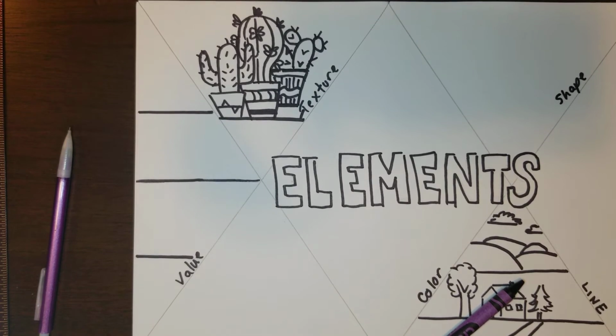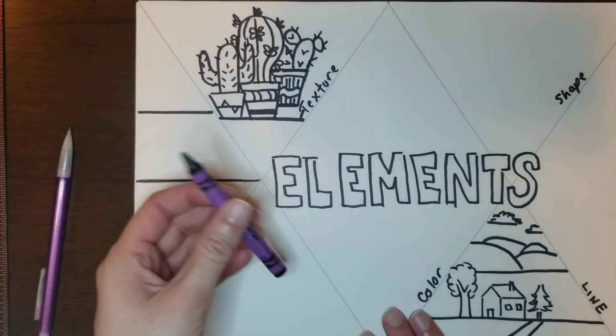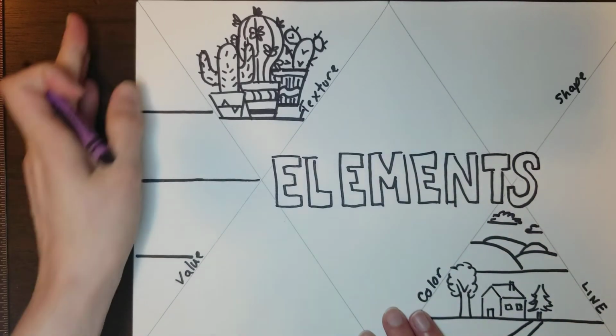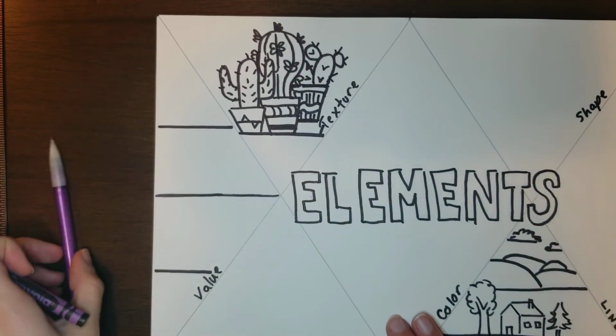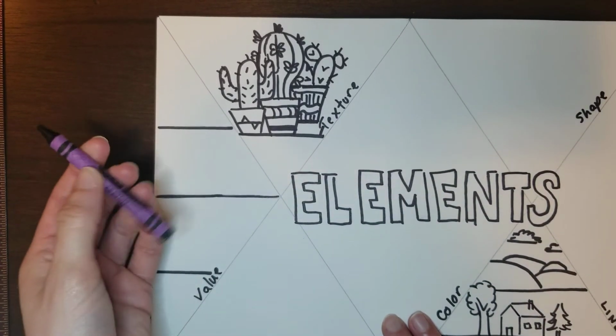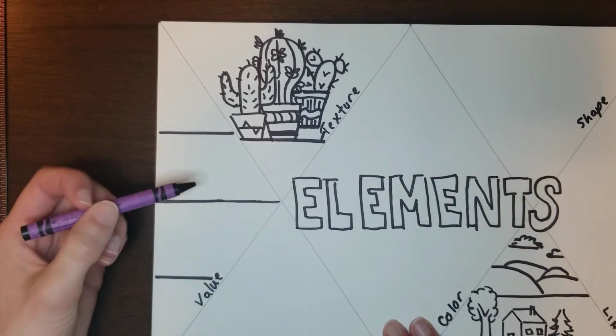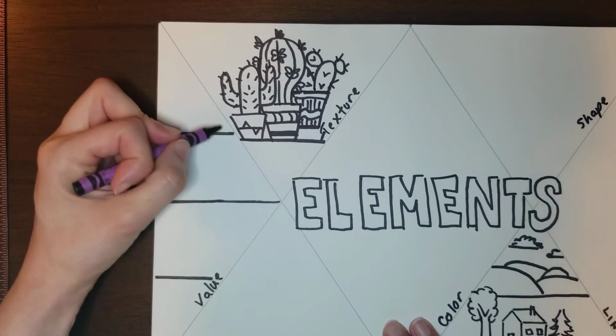Now, value is the range of lightness and darkness of tones or colors. So tones are grays, blacks, and whites. Like your pencil, when you're shading with your pencil, that's value. Colors are obviously when I'm going to use color. So a very easy way to illustrate value is to apply pressure.